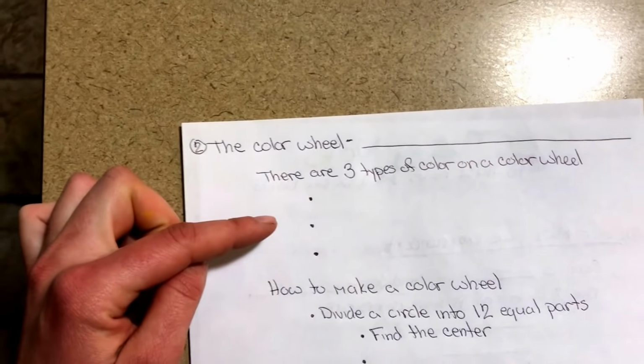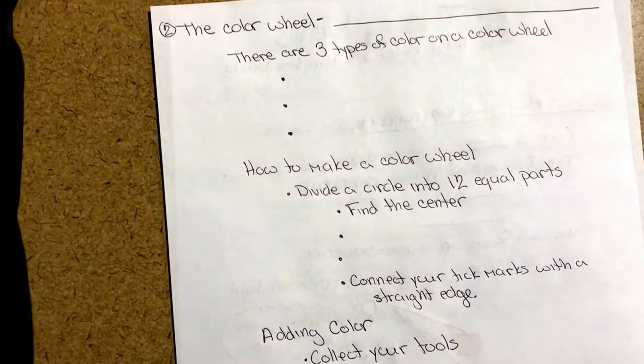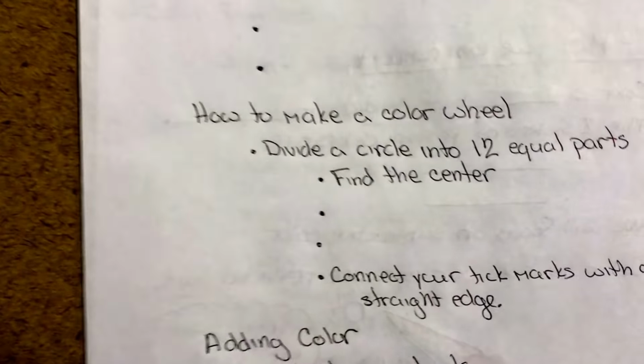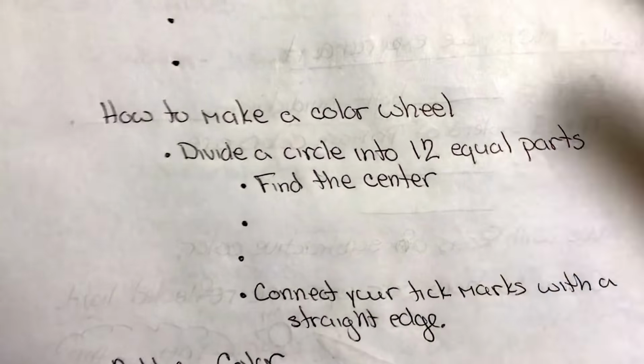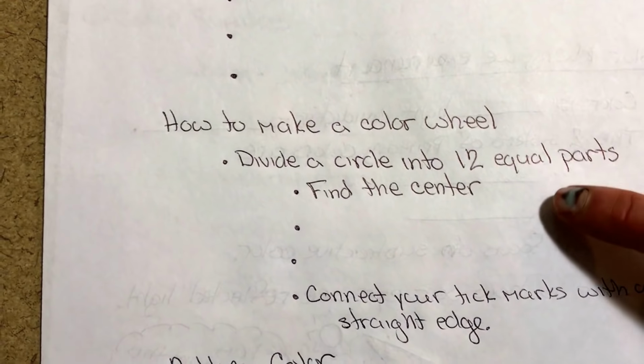Those were the 3 types of colors. How to make a color wheel. First, you have a circle. We will be using paper plates. Then you find the center of the circle.